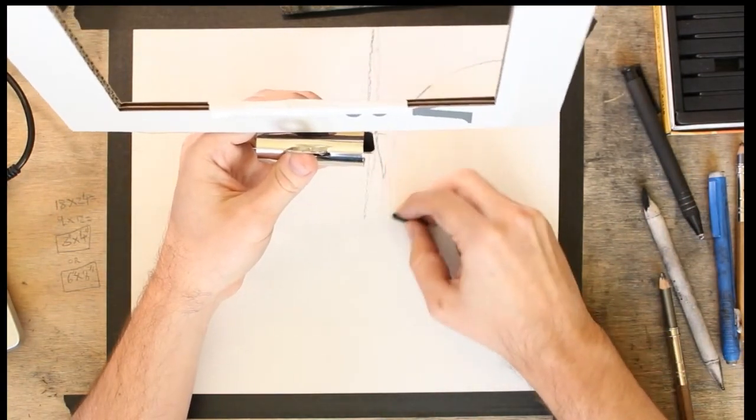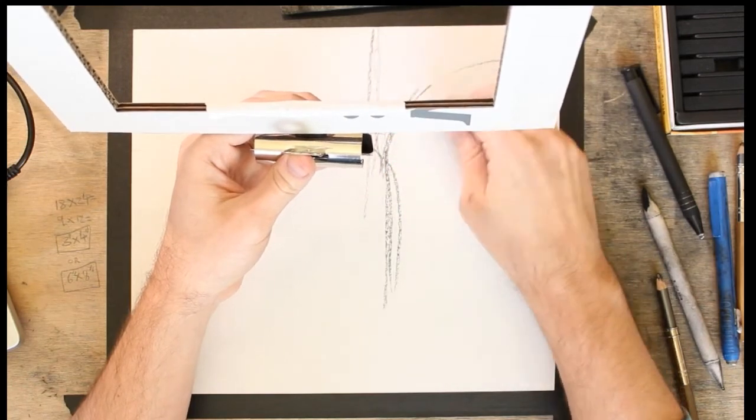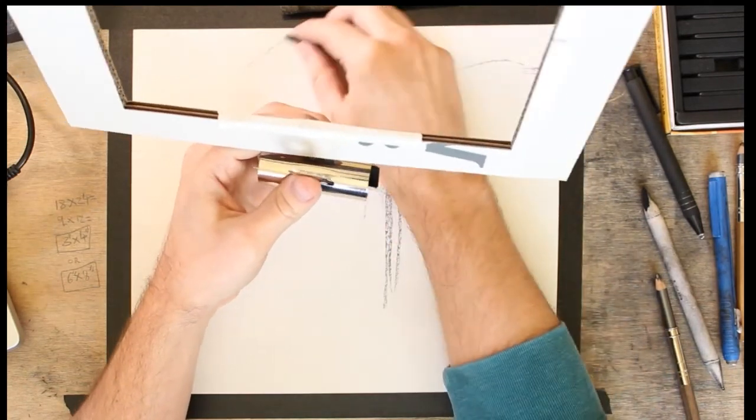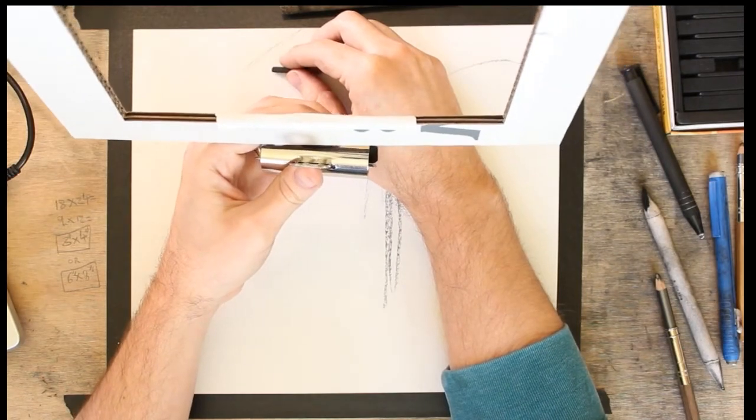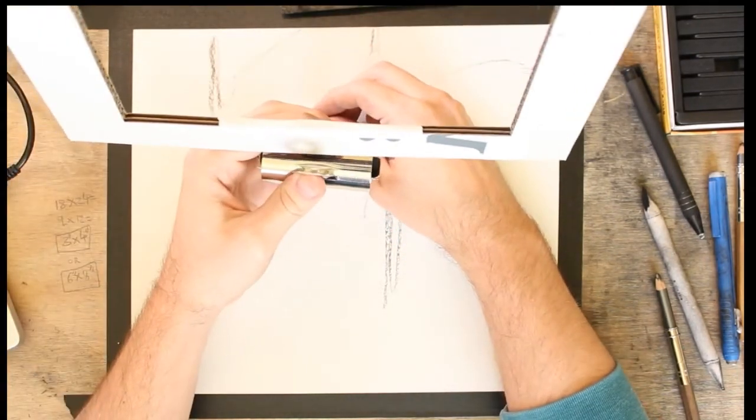Looking through my viewfinder and keeping it as best as I can in the same place, I do a quick gesture drawing of my still life. I'm placing the pumpkins, the mass of the flowers behind them.